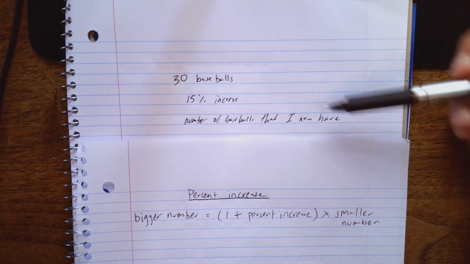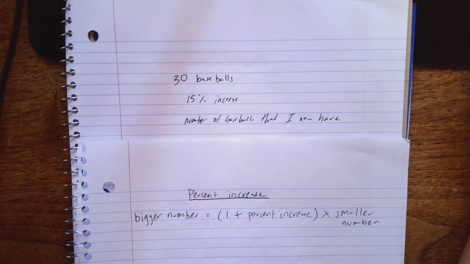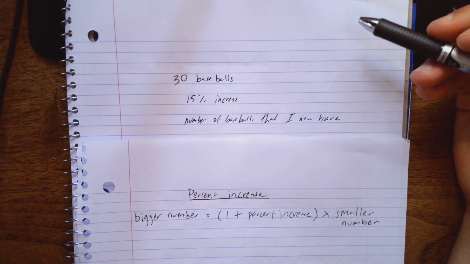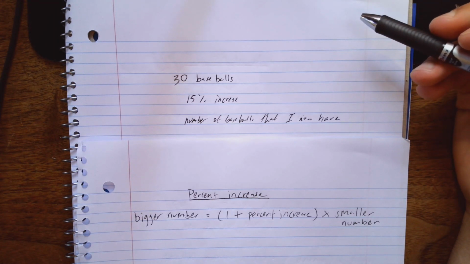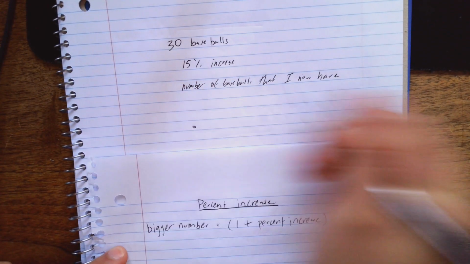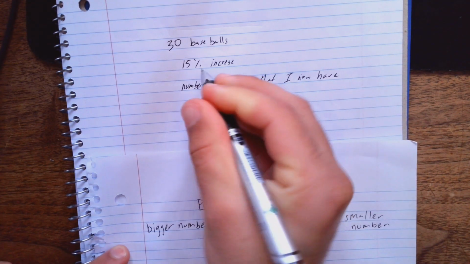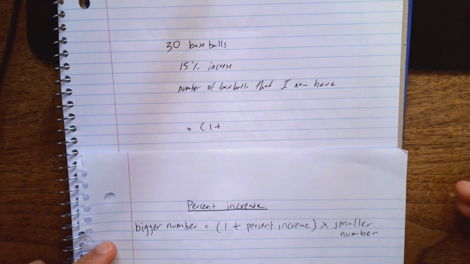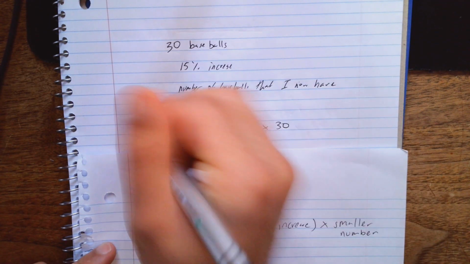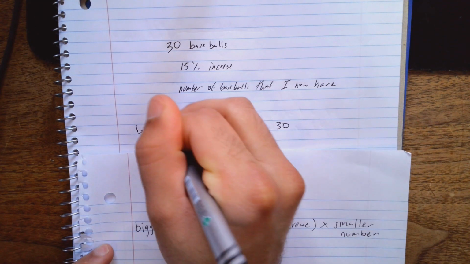Okay, so what would be our first step in trying to find the number of baseballs that I now have? So 1 plus, what's another way that I can write 15% as a decimal? That's exactly right. Times 30 equals our bigger number.